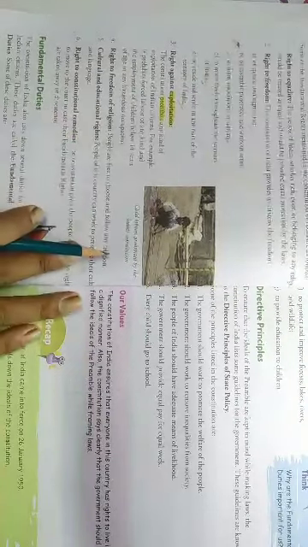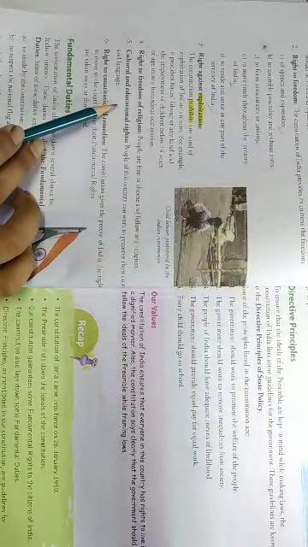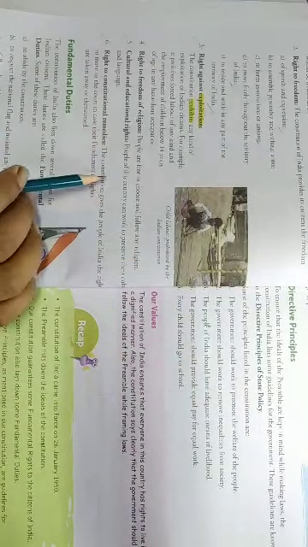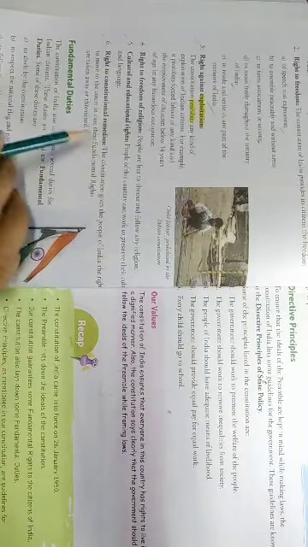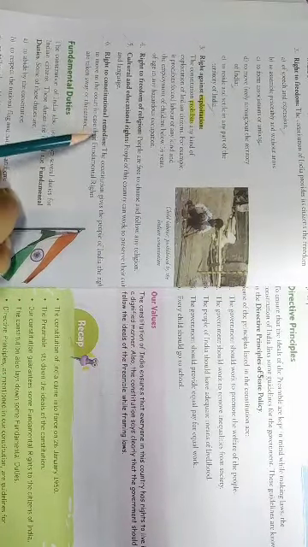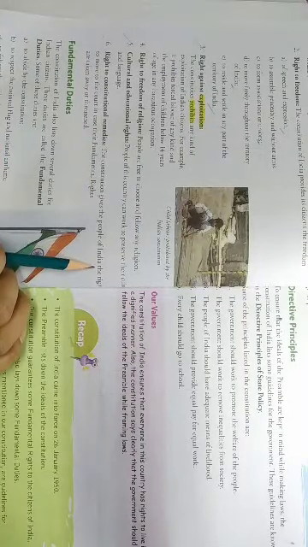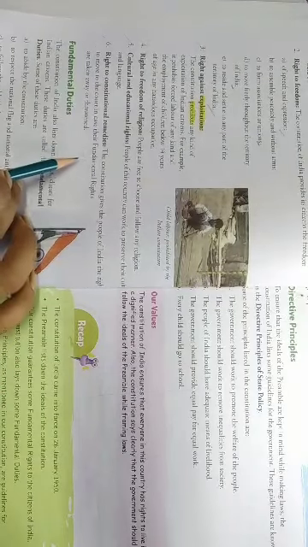Right to freedom of religion: you have the right to choose any religion, as I told you before. Cultural and educational rights: you have the right to follow your own culture, and you can work to preserve your culture and language. So you have this constitutional right. Then right to constitutional remedies: it gives the people of India the right to move to the court in case their fundamental rights are taken away or threatened. So you can move to the court if you feel that your rights are not being provided to you. So this is called constitutional remedy.